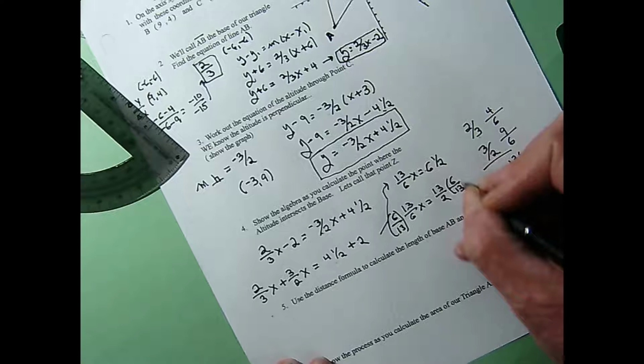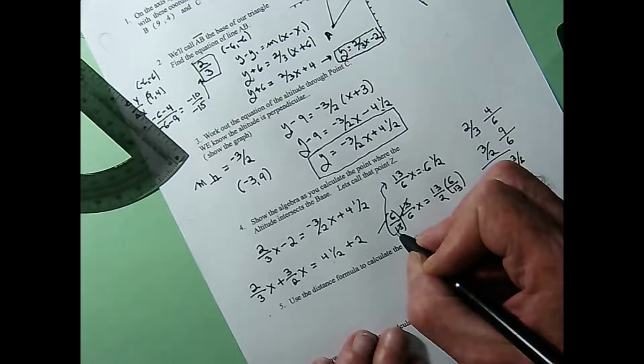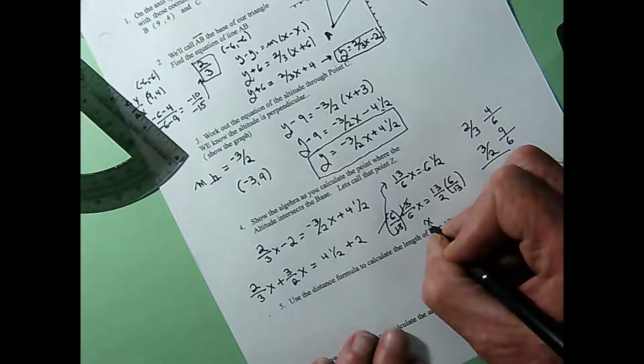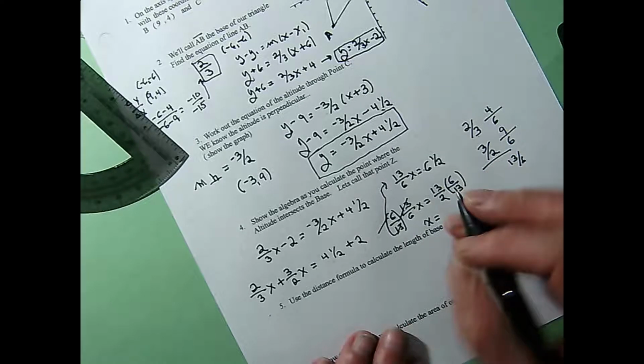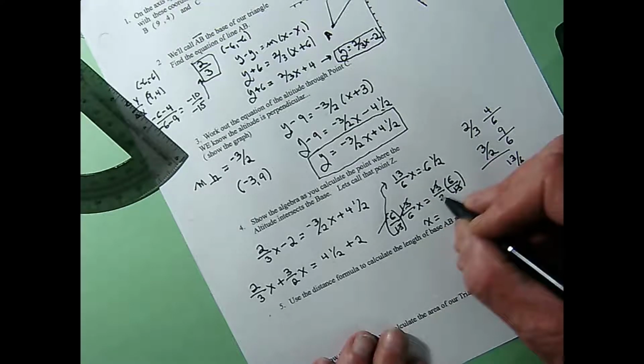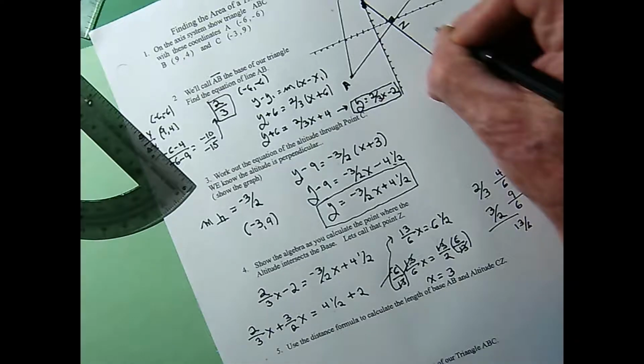And I hope you think what I'm thinking. This 13 and that 13 divide to make 1. This 6 and that 6 divide through to make 1. I'm just left with 1x right there. But on the other side, 13 divided by 13 makes 1, so I've really got 6 divided by 2. I got 3. Lo and behold, I'm thinking the x-coordinate of that place right up there must have been a 3.